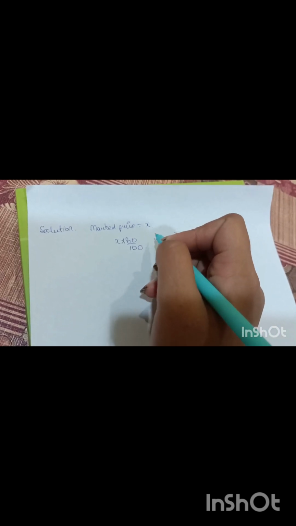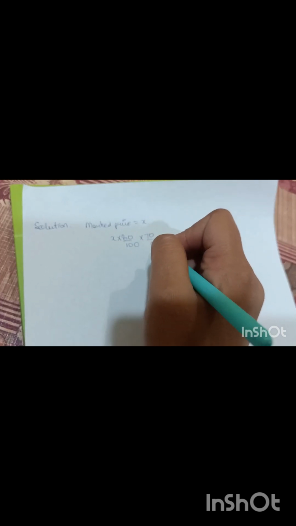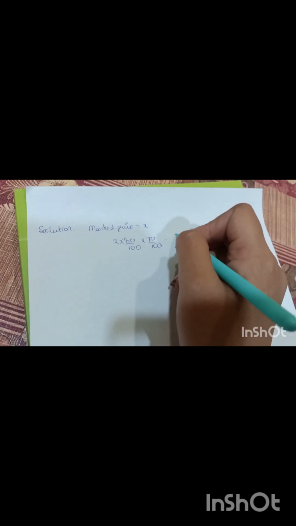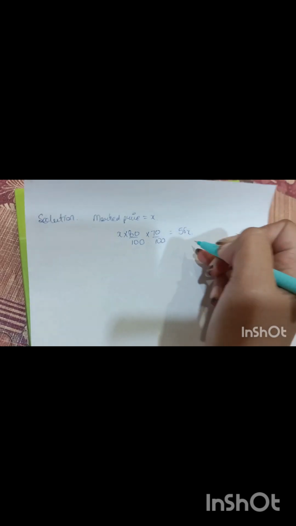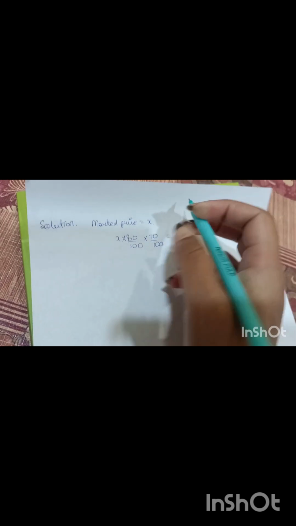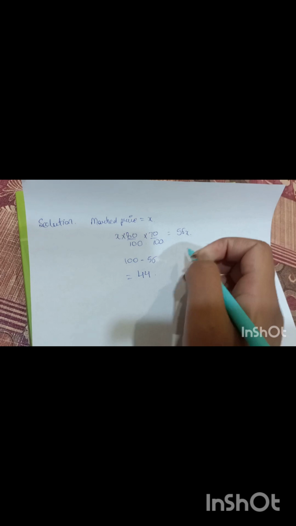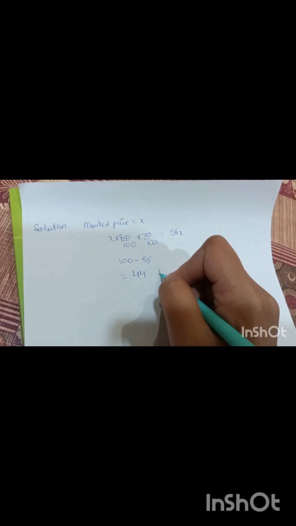And there is again a 30% reduction in this, so we can do 70 by 100. So we will get 0.56x. Now for getting the single reduction, we will do 100 minus 56, so the answer will be 44. So the correct answer is option B.